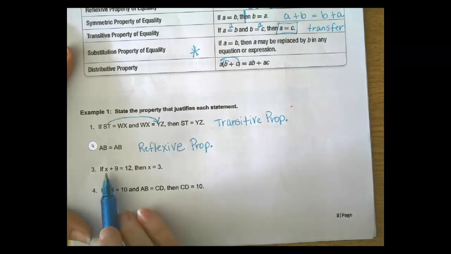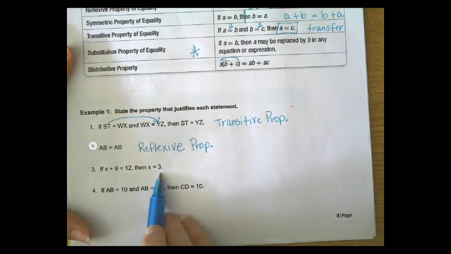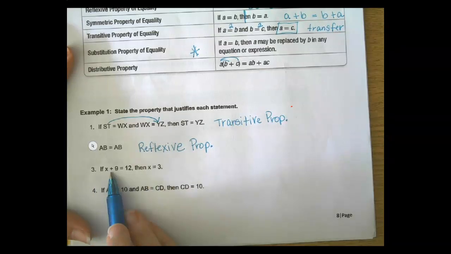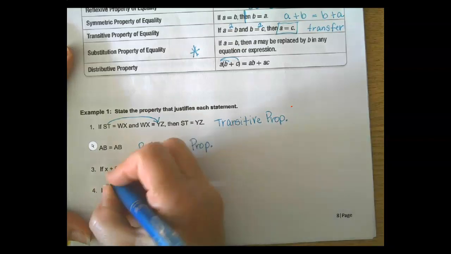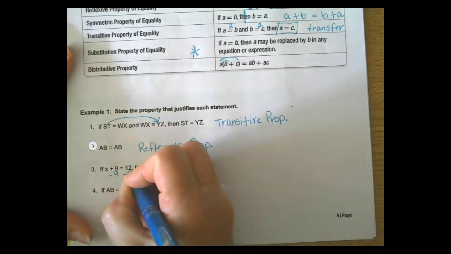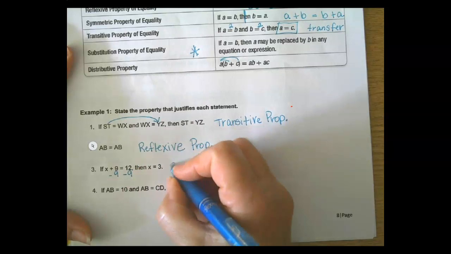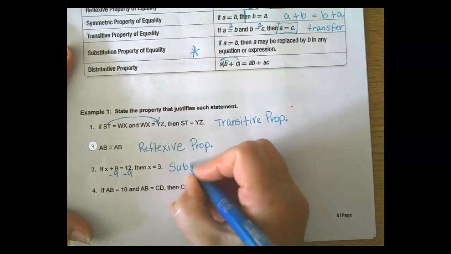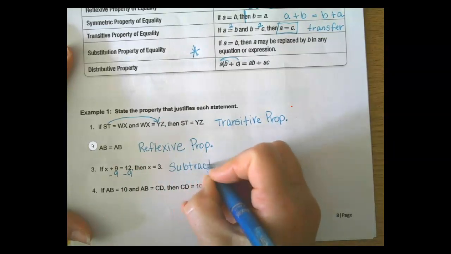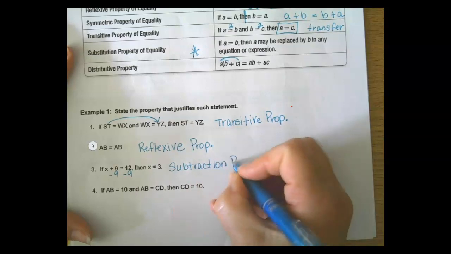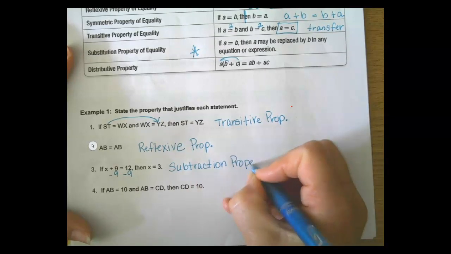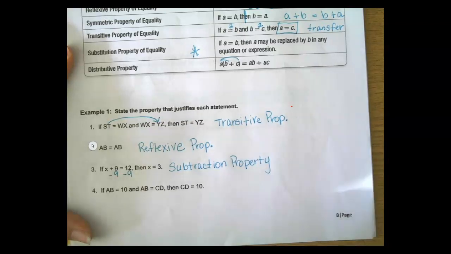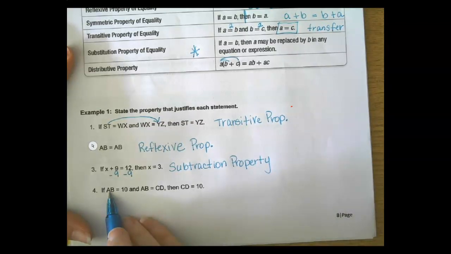This next one, I'll let you look at this and think about this first. So to get from here to here, we had to subtract 9. Your hint, subtraction property. Okay, this one. So AB is equal to 10, and then AB equals CD.